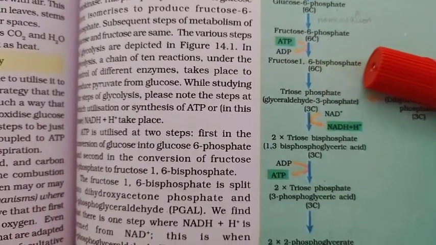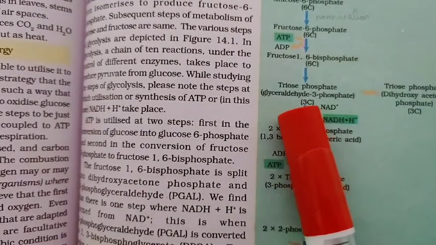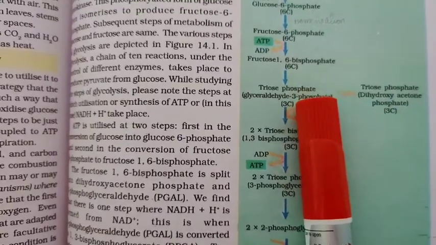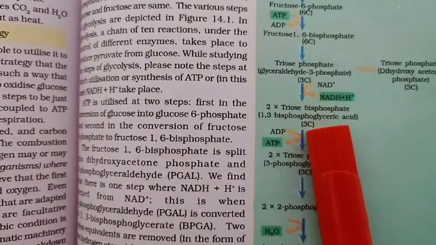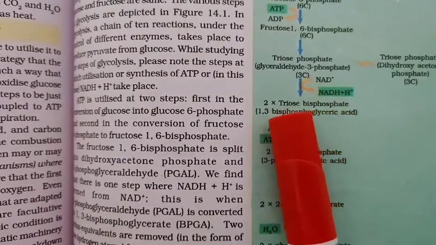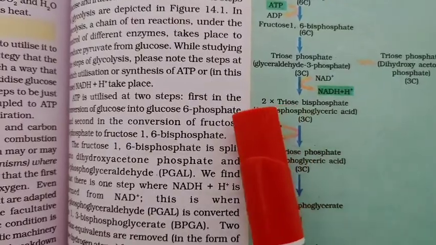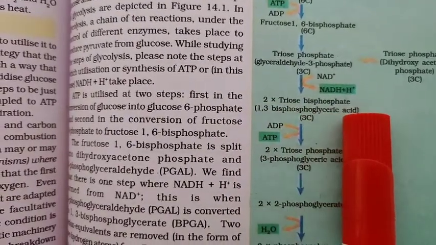This splits to form glyceraldehyde 3-phosphate and dihydroxyacetone phosphate. Glyceraldehyde 3-phosphate loses 2 protons to form 2 molecules of 1,3 bisphosphoglyceric acid.